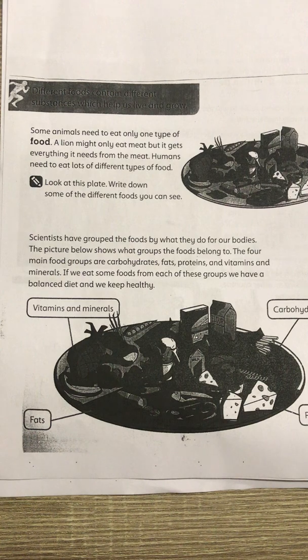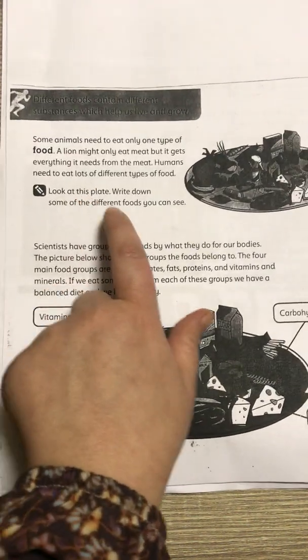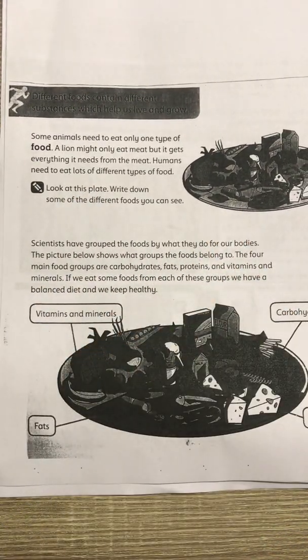Lions might not have a salad with their meat, but that's because they don't need it. They get everything they need from the meat that they eat. We will not get everything we need if we only eat meat. You need fruits, you need vegetables. All of these things help your body to function at its best. Now they say, look at this plate, write down some of the different foods you can see.